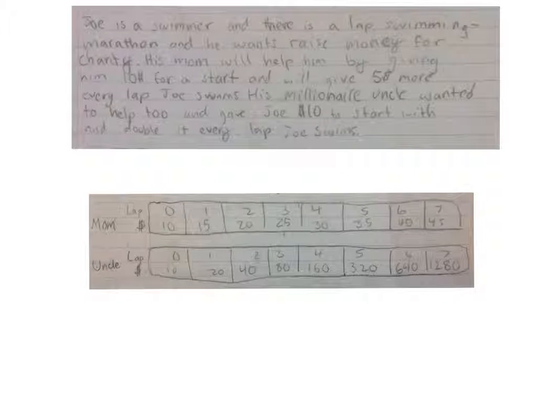Joe is a swimmer and there is a lap swimming marathon, and he wants to raise money for charity. His mom will help him by giving him $10 for a start and will give 5 more every lap Joe swims. His millionaire uncle wanted to help too and gave Joe $10 to start with, and he would double it every lap Joe swims. And the graph shows how his mom gives $10 and his uncle gives $10. And his mom gives $5 every lap, and his uncle doubles the money every lap he swims.